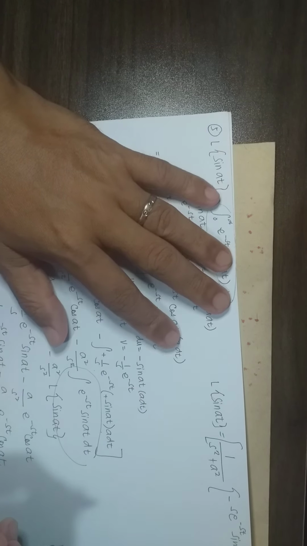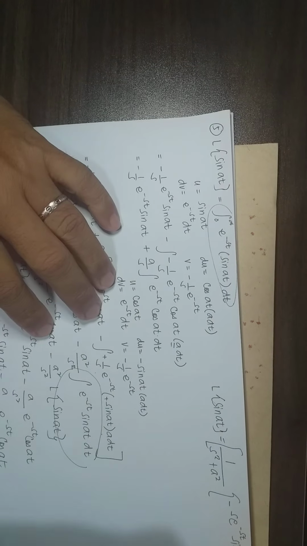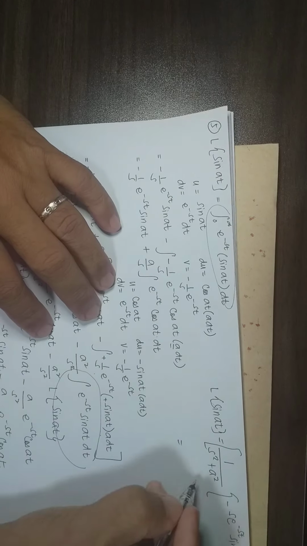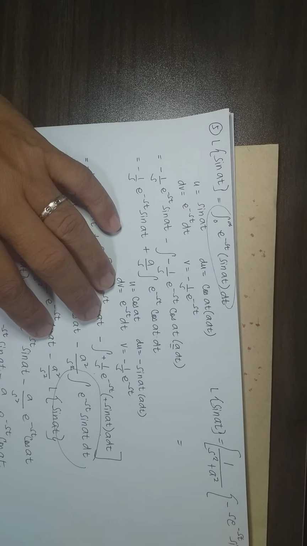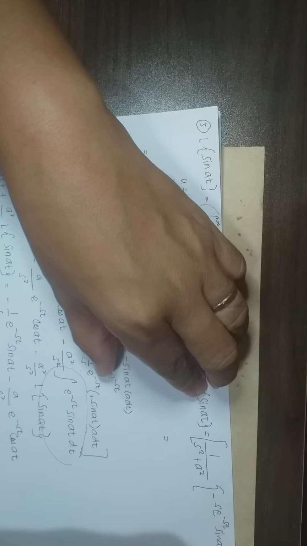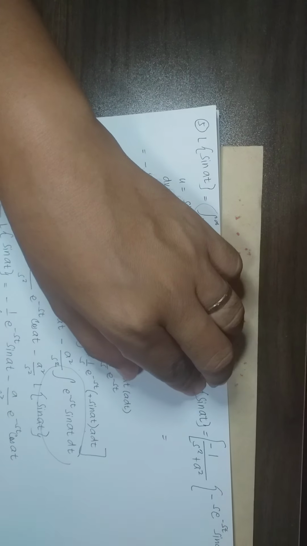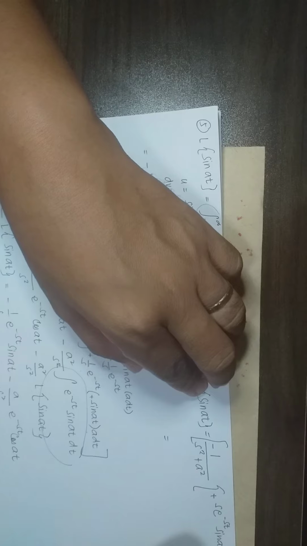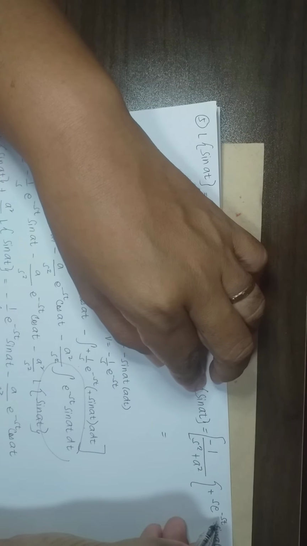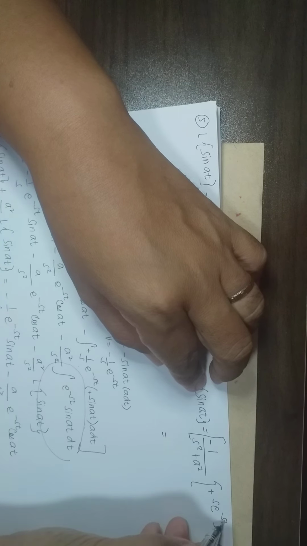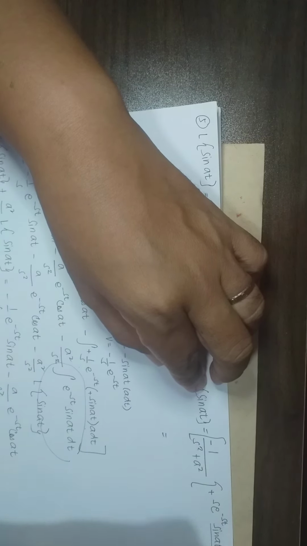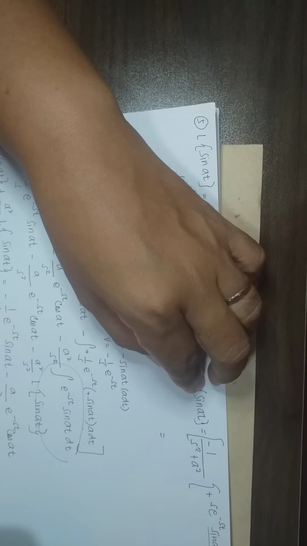Okay? And then we have, so we may have this as negative a. So this becomes positive and positive. Now, if your t is 0, this whole thing becomes 0?